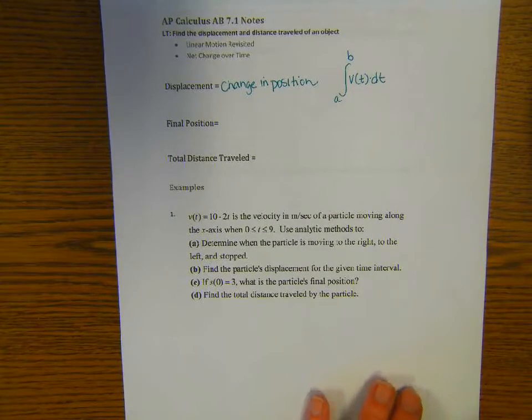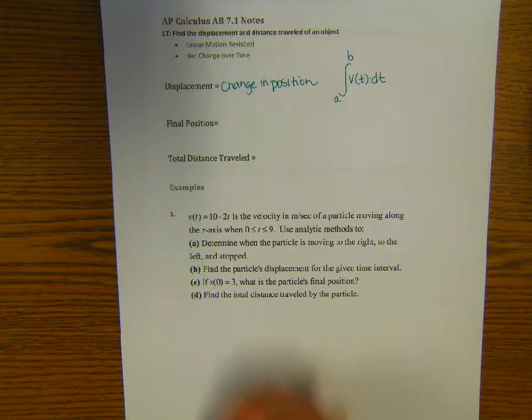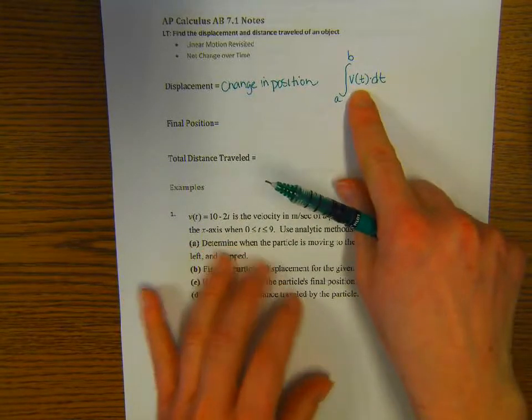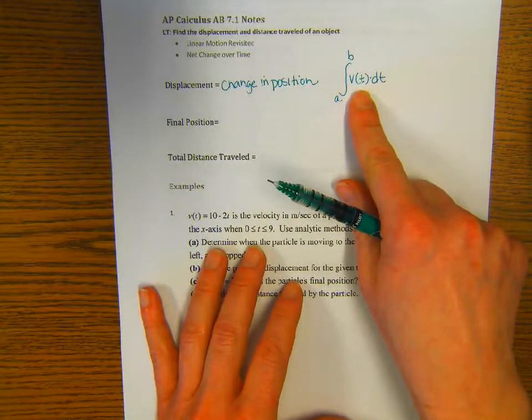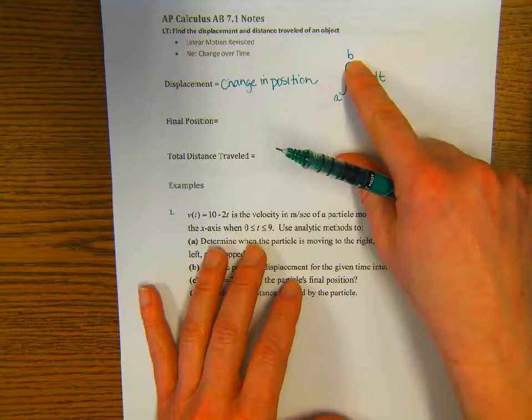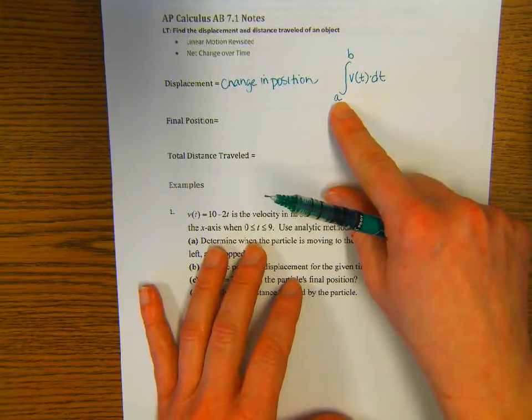Told you or reminded you about the change in position? Yeah, if I said what's the antiderivative, you would say s of t. And how do you evaluate that? You do s of b minus s of a, right? The fundamental theorem of calculus.